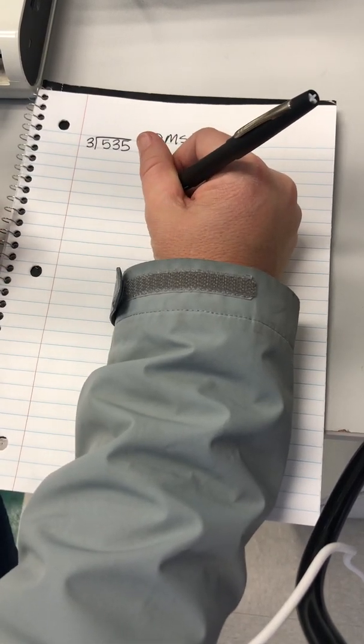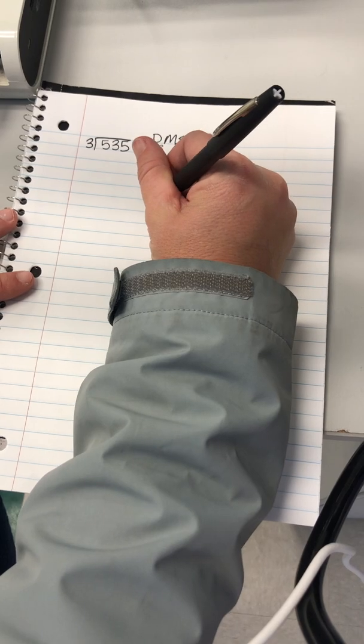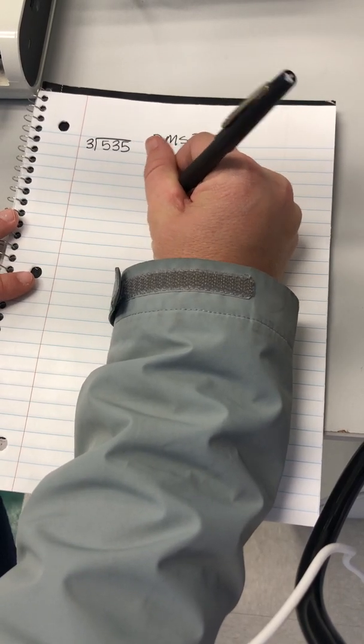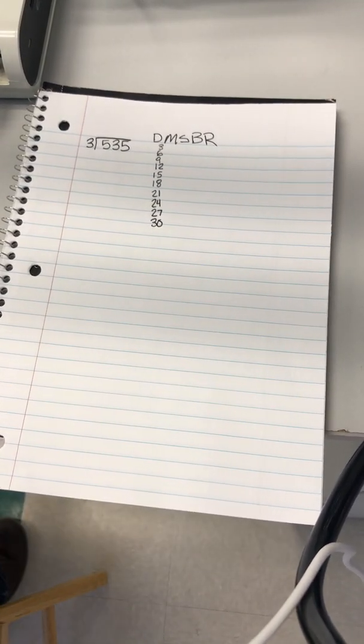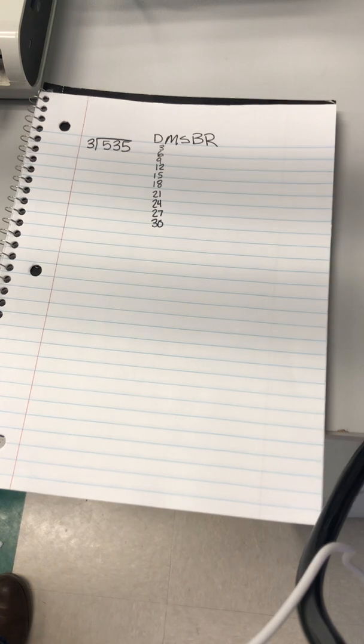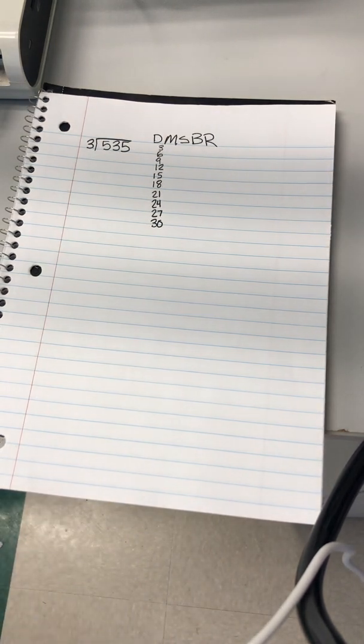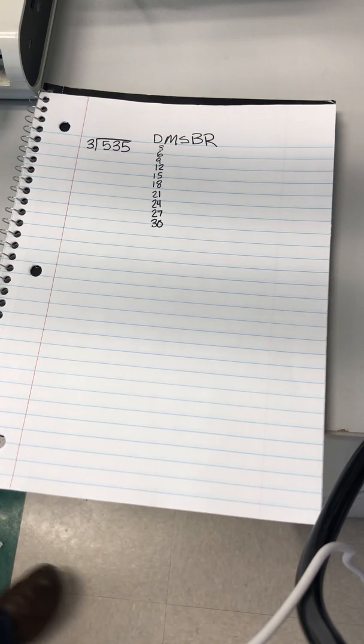Well, we don't need to go past 10. We don't even really need to go past 9, but it's just easier to leave it at that. It can't go into a number 11 times, because you can't put 11 on top of your division thingy.